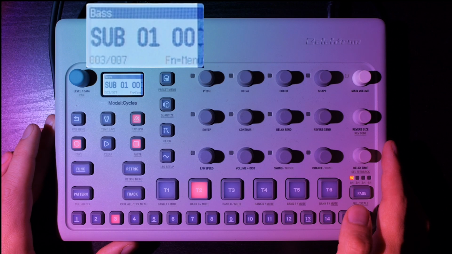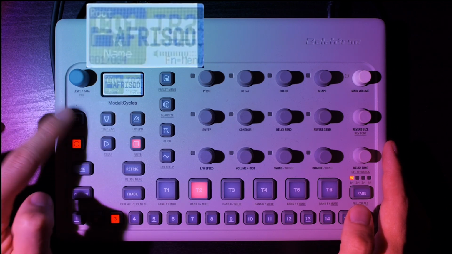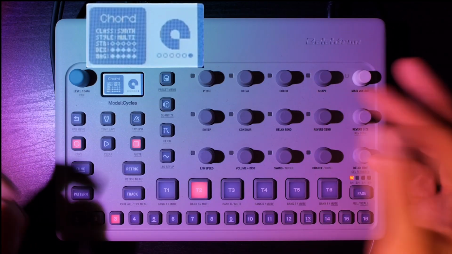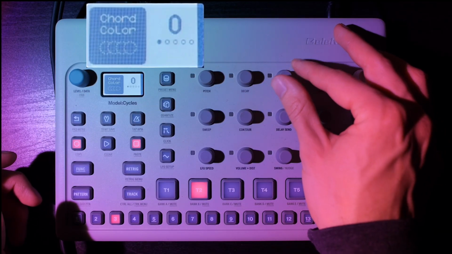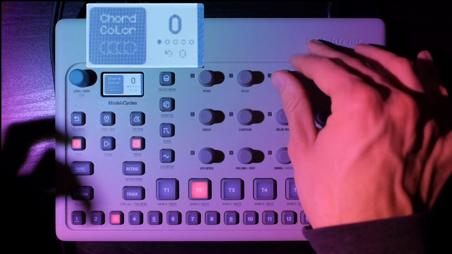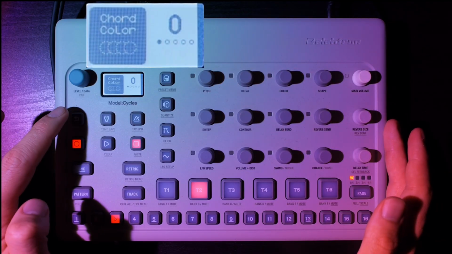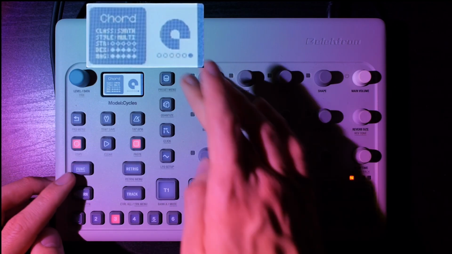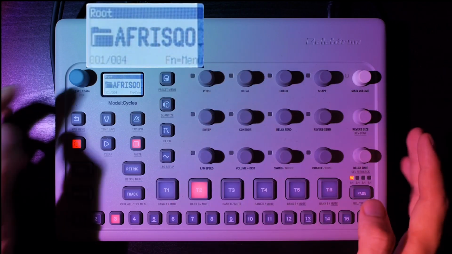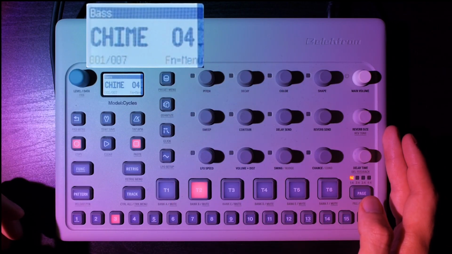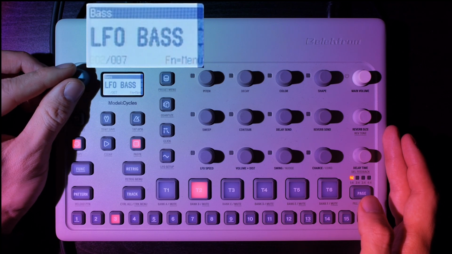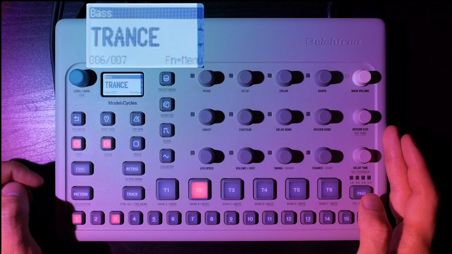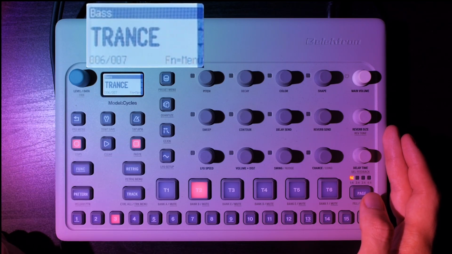In this example I use a preset, but it's basically the chord engine, but of course not a chord, it's a single tone, so you have to turn the chord color to 0. But of course you can use other bass presets or make your own, like me. So for example this one. Also very nice.